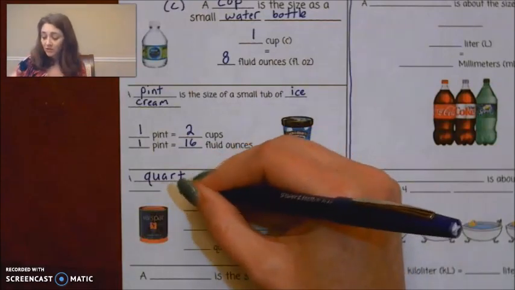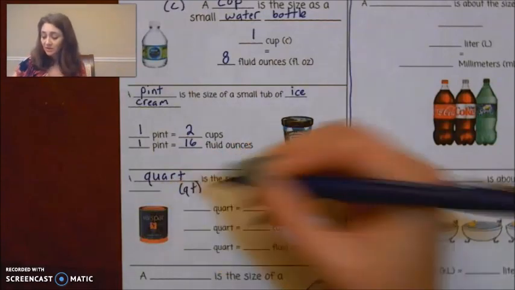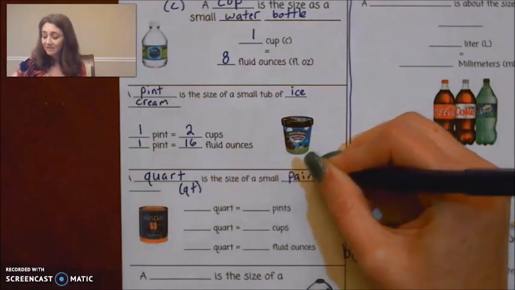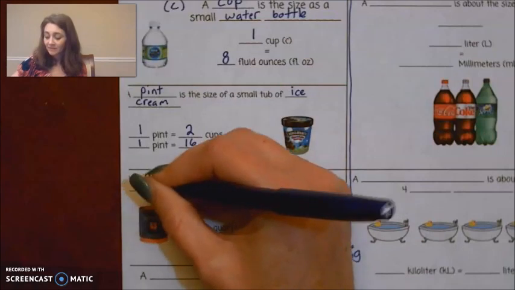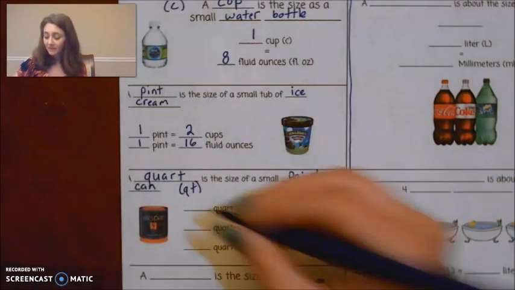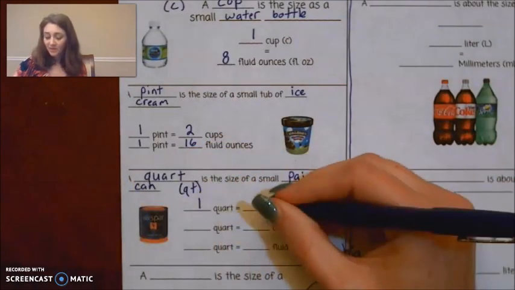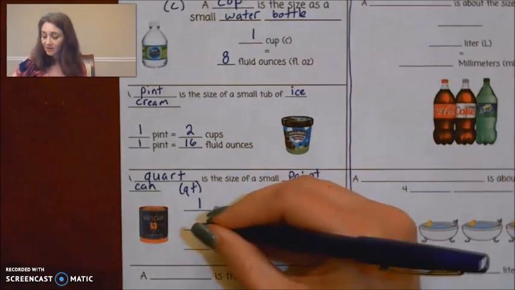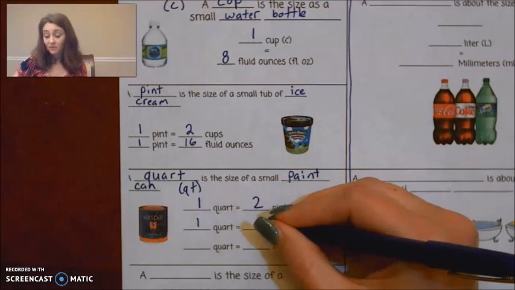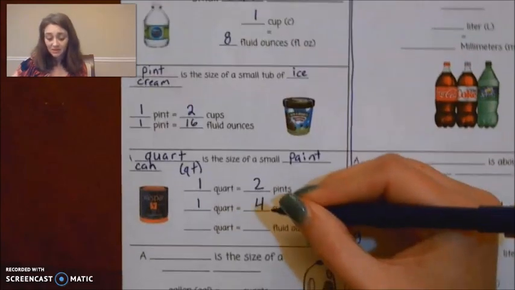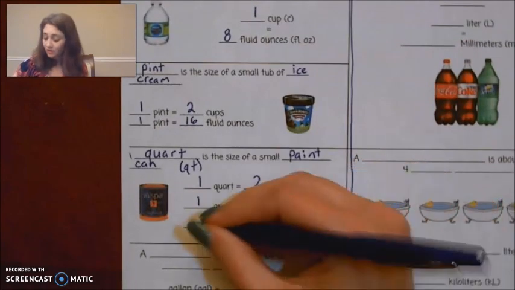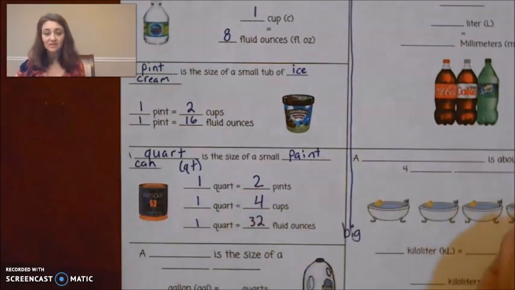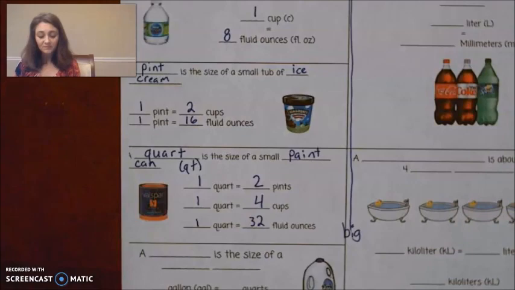Quart, abbreviation is QT, size of a small paint can. One quart equals 2 pints. 1 quart equals 4 cups. And 1 quart equals 32 fluid ounces.